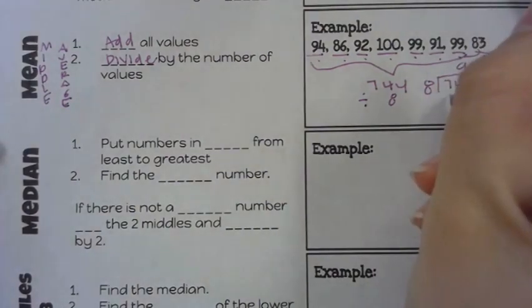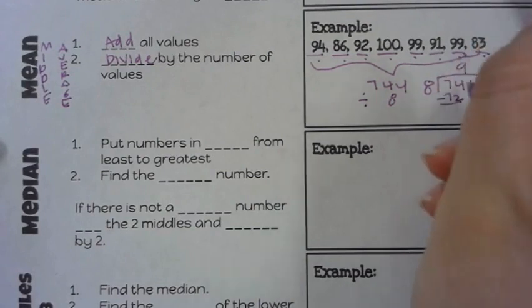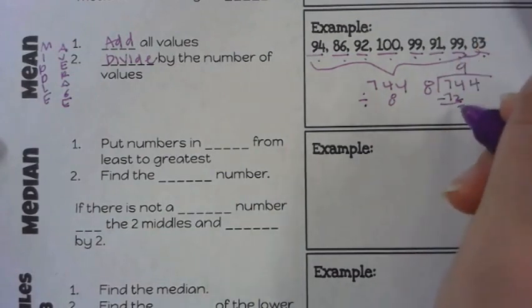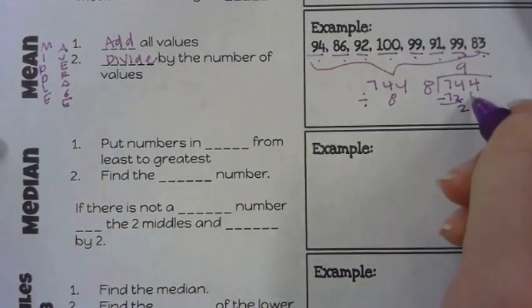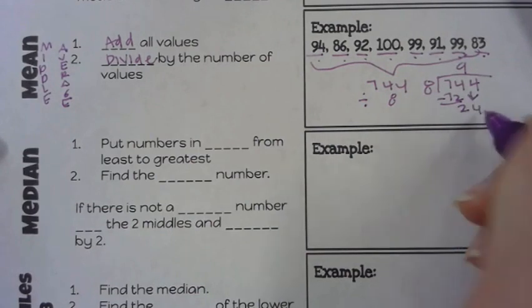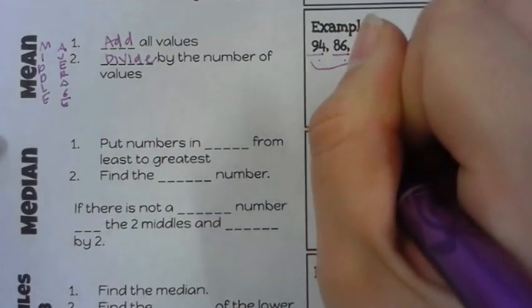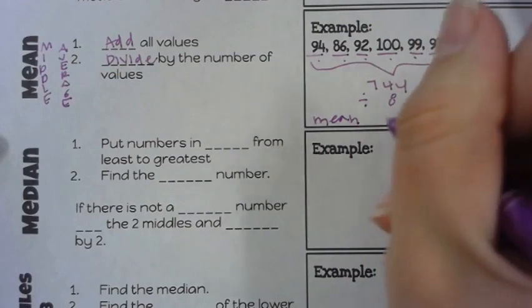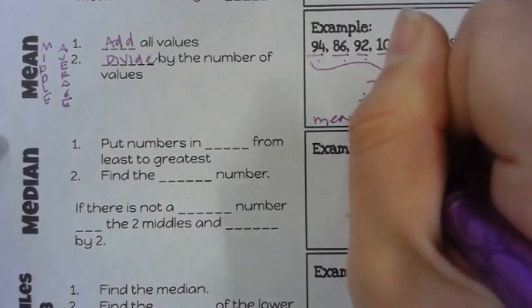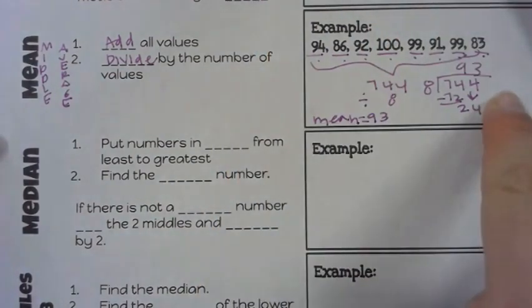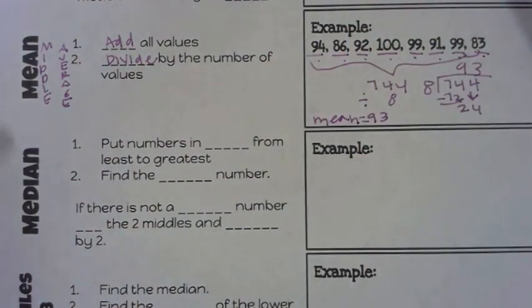That is 72. 4 minus 2 is 2. 7 minus 7 is 0. So I'm going to bring down my 4. And I know that 8 goes into 24 3 times, which means that my mean or my average is going to be 93. So just adding up all our values and then dividing by the number of values that we have.